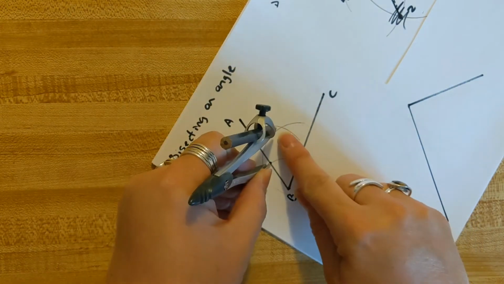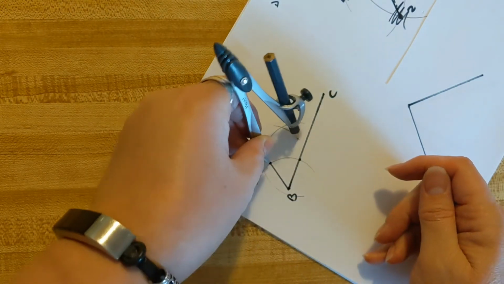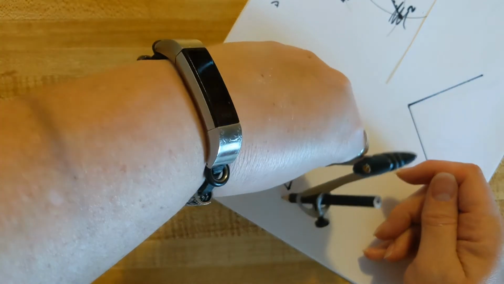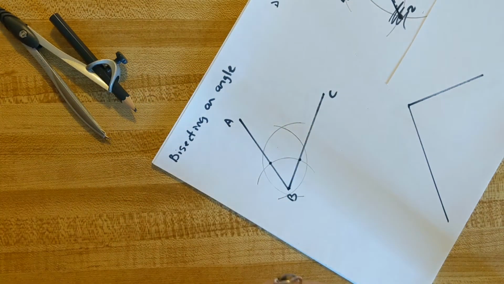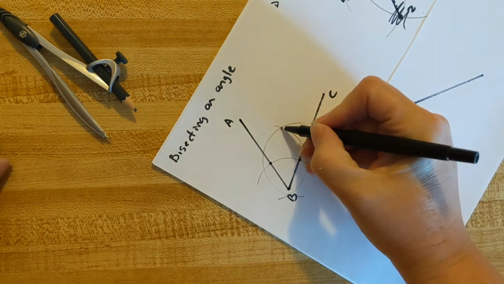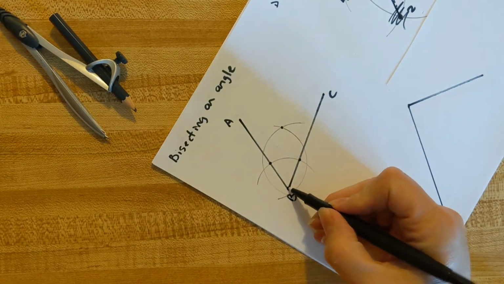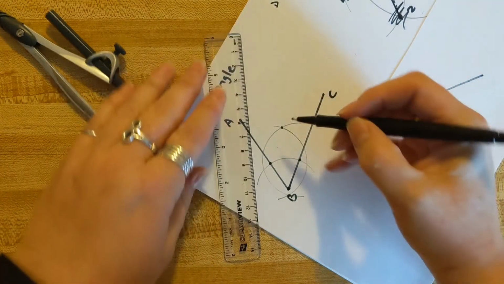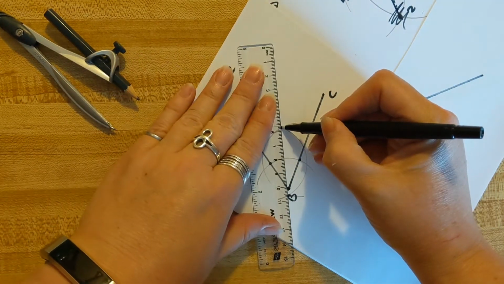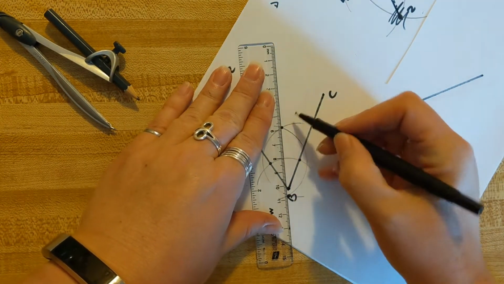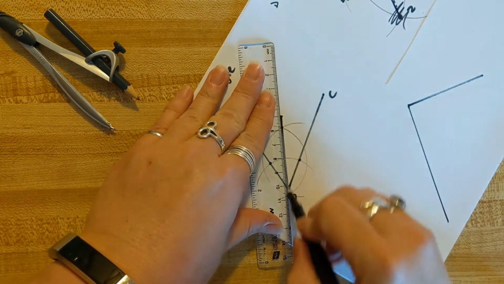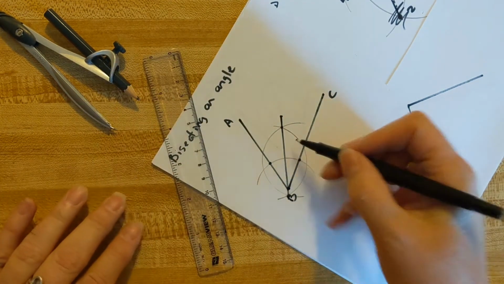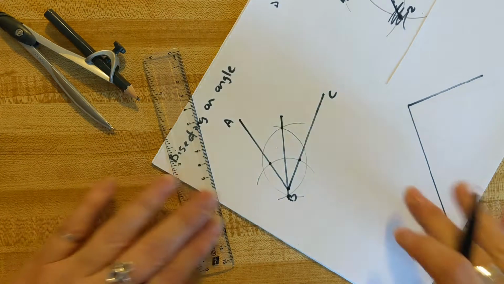I actually only need this part of the overlap. I'm going to go ahead and make that go down here. So I still have my two points of intersection, but I really only need this one because I can use the vertex as my second point. Or I can use this as an opportunity to check my accuracy and use three points to make that line. And you've bisected the angle.